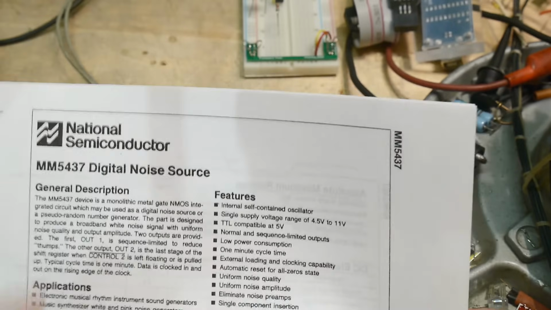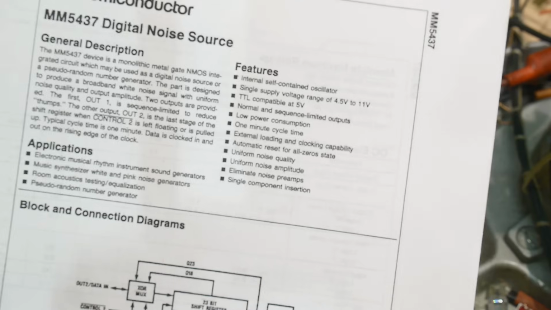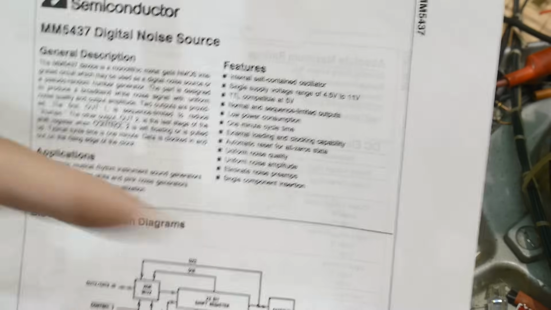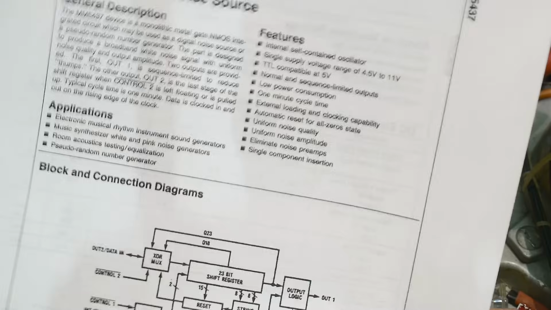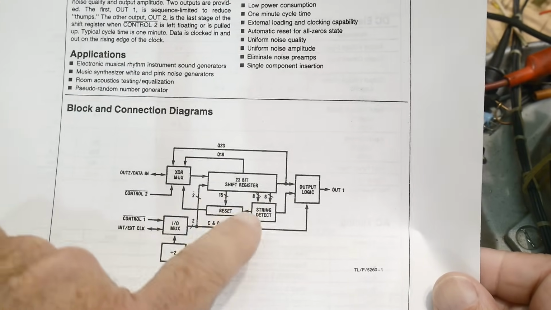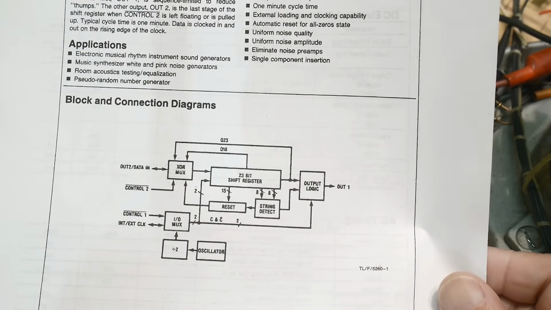So this is a digital noise source, but what it is, it's a digital bit generator. It outputs a stream of ones and zeros, a serial stream that is completely random. And it uses this shift register idea. This one has a 23-bit shift register, which is quite large.